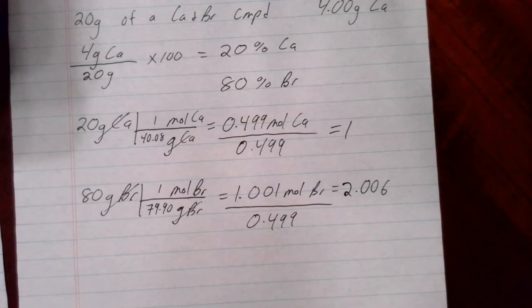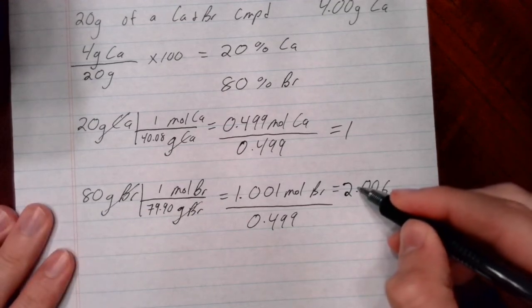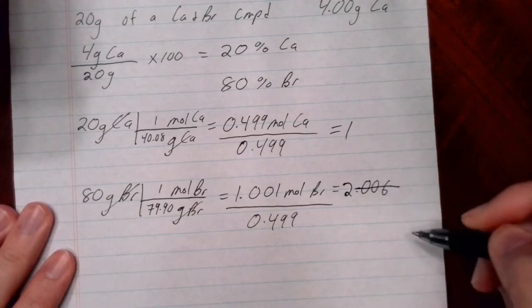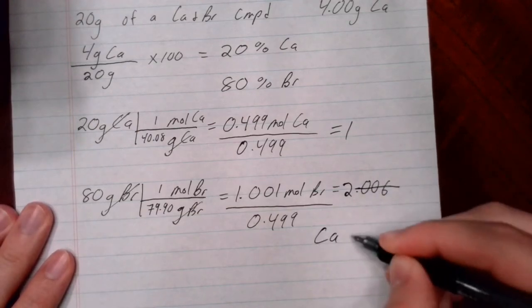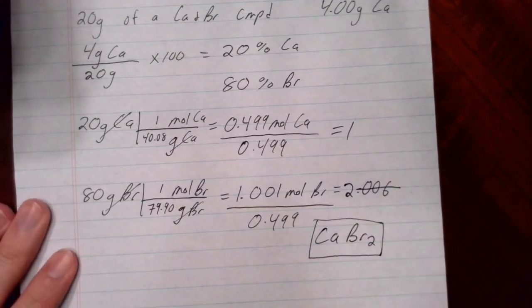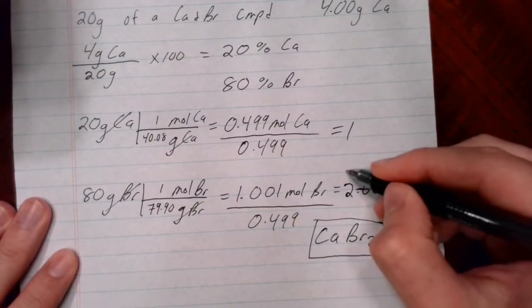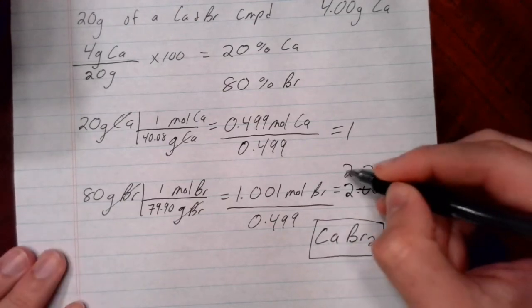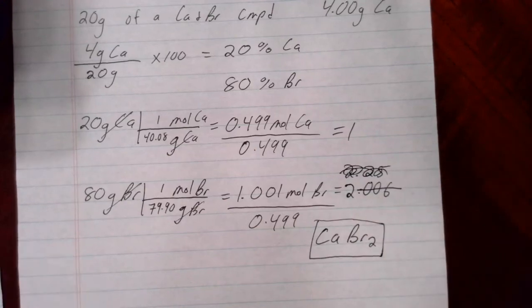Again, I have two options. I can use a judgment call and round off, or I can multiply by 2, 3, 4 and make it a whole number. Here it should be pretty obvious. I can make a judgment call and round 2.006 to 2, and I get CaBr2 as my final answer, calcium bromide. If this, for example, had come out to 2.25, then you multiply by 4 or something like that. But when it's that close, go ahead and round it off.